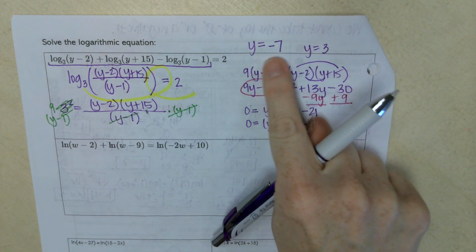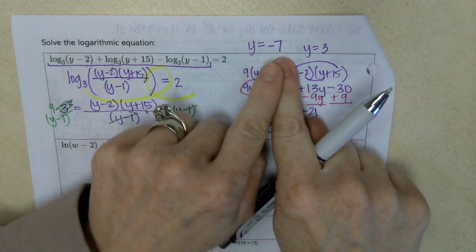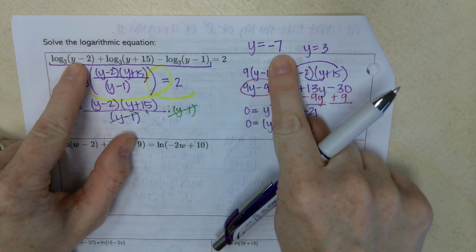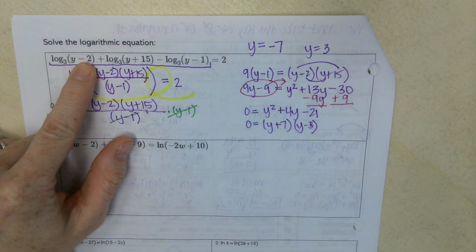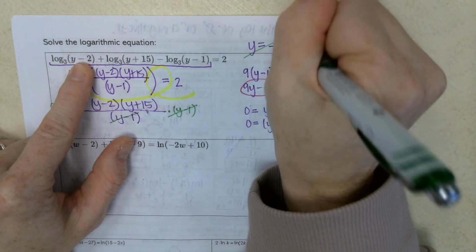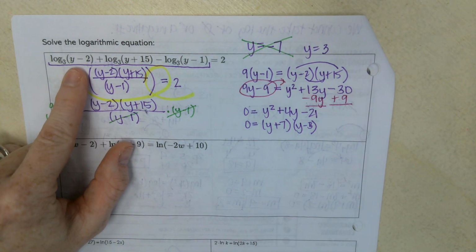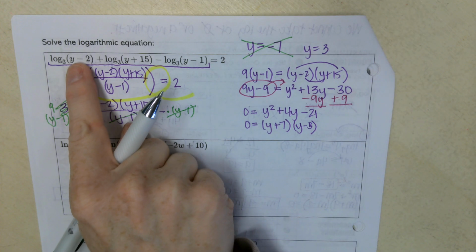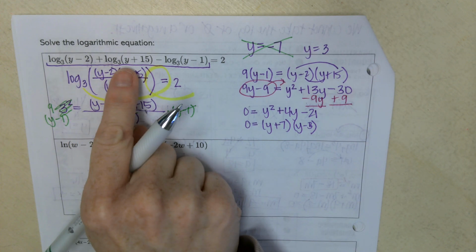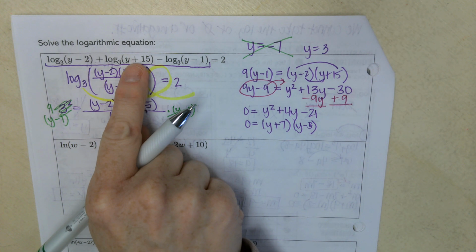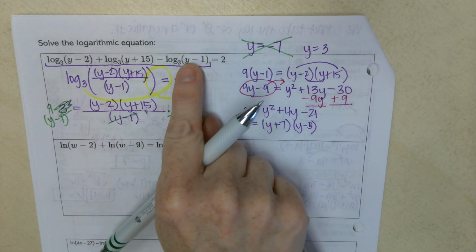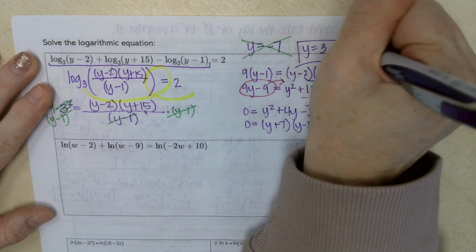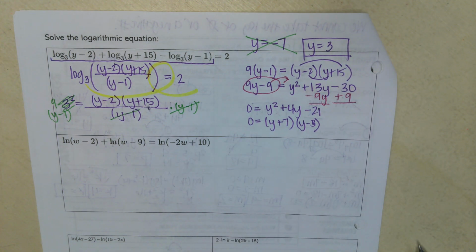But I have to check each solution. If I plug in negative 7, right off the bat, negative 7 minus 2 is a negative number, so I'm going to say that that is extraneous. If I plug in 3, 3 minus 2 is 1. That's fine. 3 plus 15 is 18. That is fine. And 3 minus 1 is 2. So y equals 3 is my only solution to this equation.